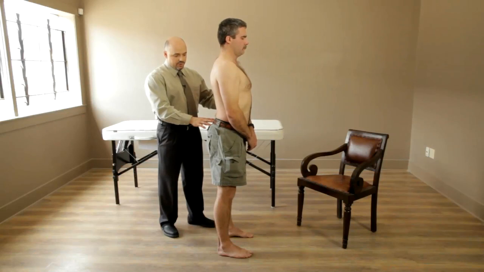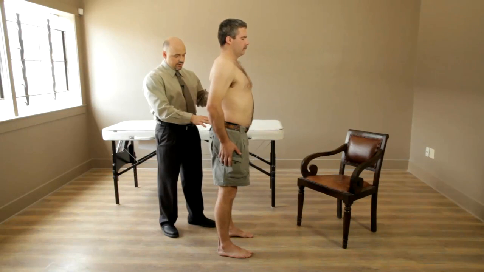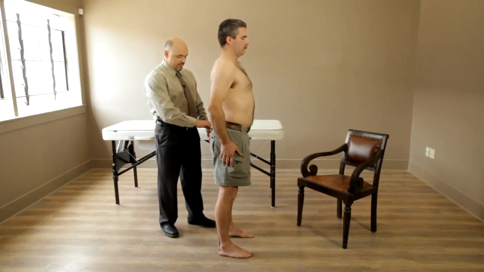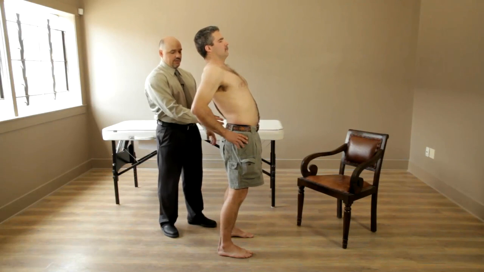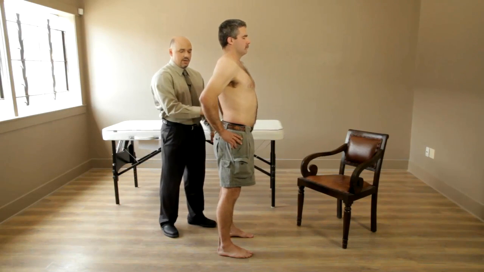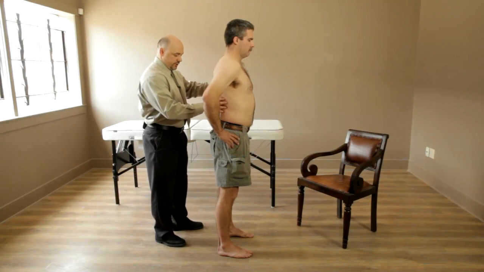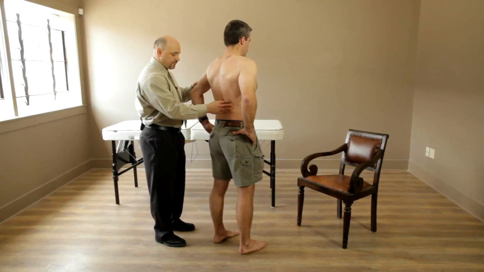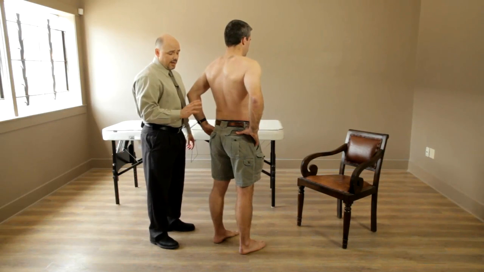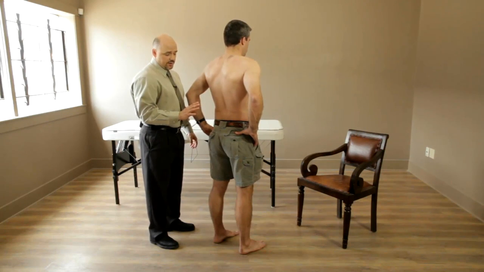Now we'll look at lumbar extension. Put your hands on your hips and bend right up here. Yeah, right there. Good. And backwards. Good. And that's normal lumbar extension. Turn this way for me just a little bit. Good. Okay. Now what we'll look at is a couple of common altered lumbopelvic rhythms.